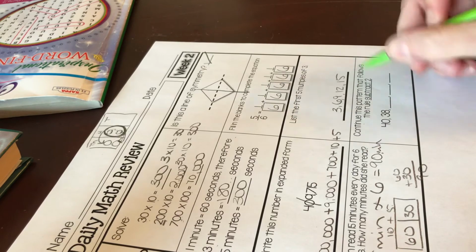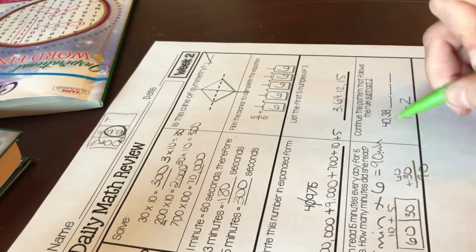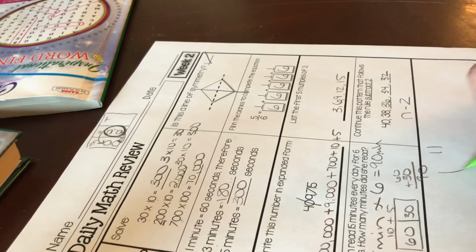Continue this rule. The rule is n minus 2. 36, 34, 32. Best of luck!